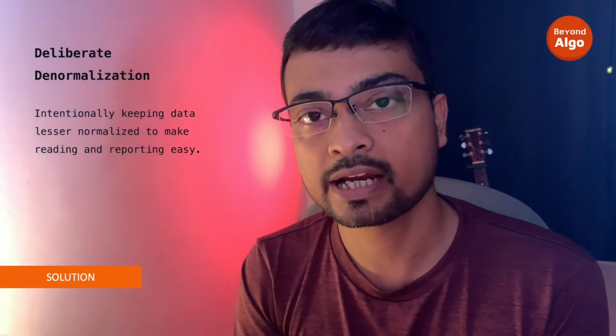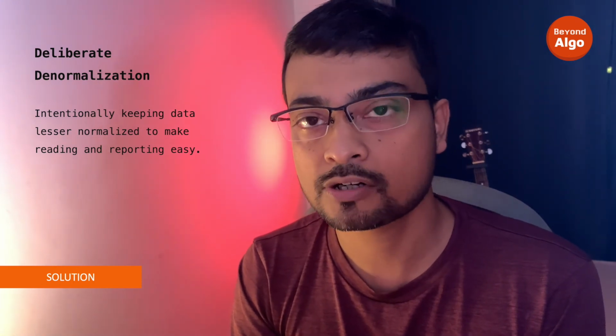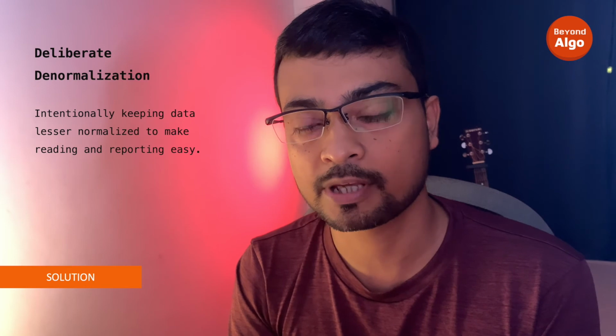So now the question is, should we not do normalization? Well, you have to use normalization when it is required, especially if your database has a lot of write-intensive operations, for example, inserts and updates. However, there is a scope of deliberate denormalization if your database is a read-intensive database, which means you're trying to read a lot of data from your database all the time. This is what differentiates between a good design and a bad design, between a good architecture and a bad architecture.